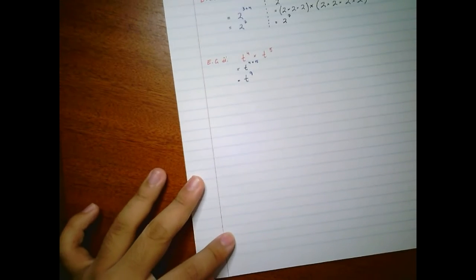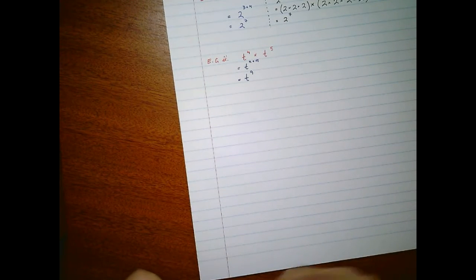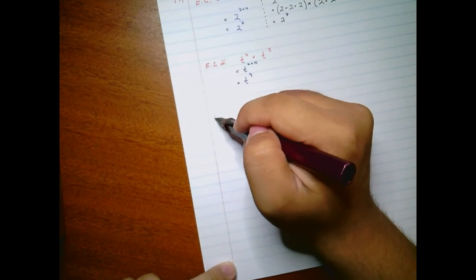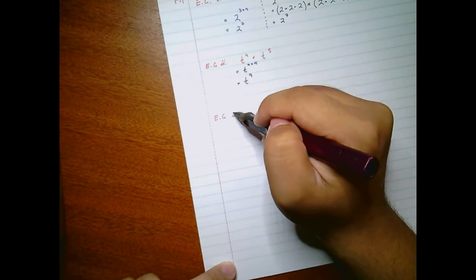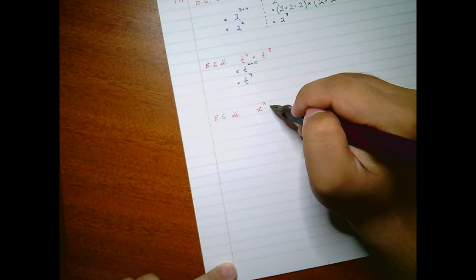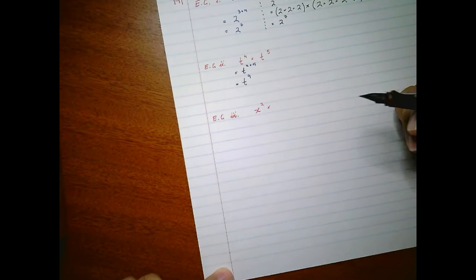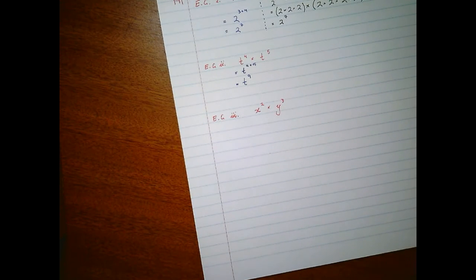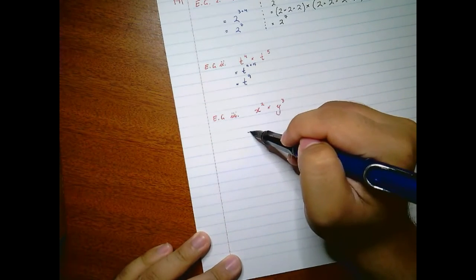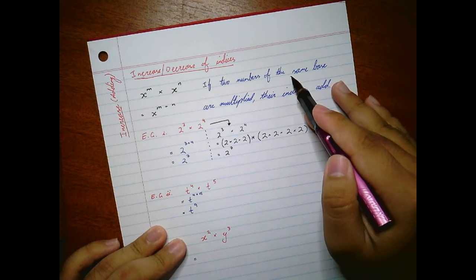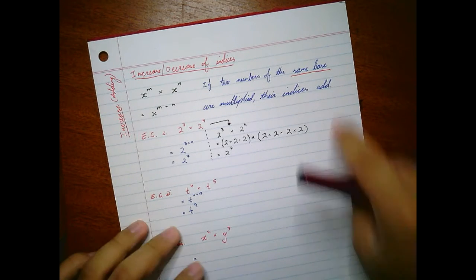Now, if you're wondering what happens if they're of different bases, so let's say example 3, we have x to the power of 2 times y to the power of 3. It's very important that you know that it must be the same base.